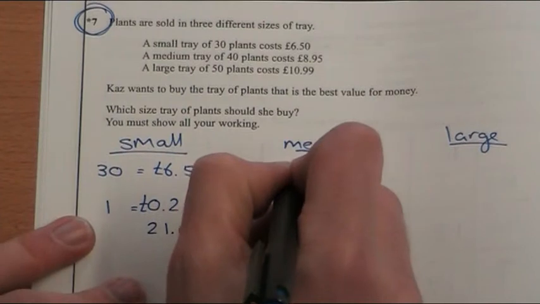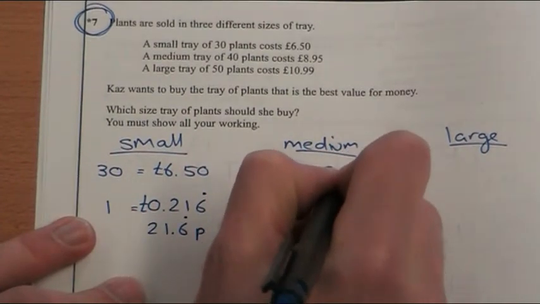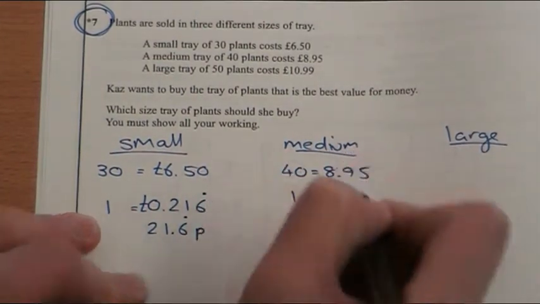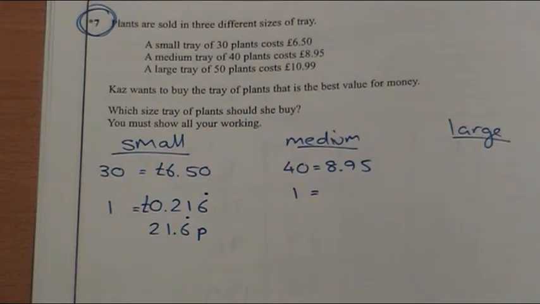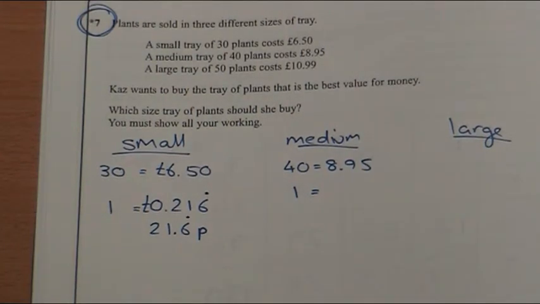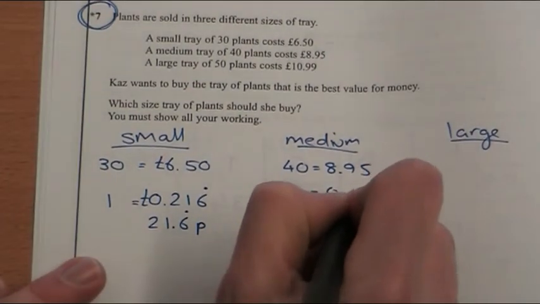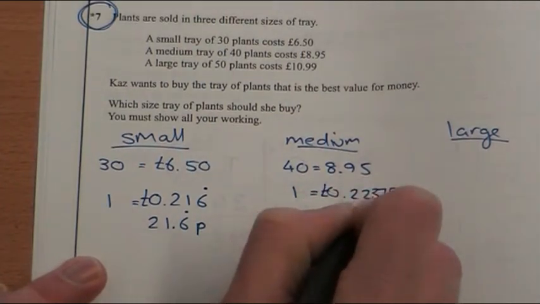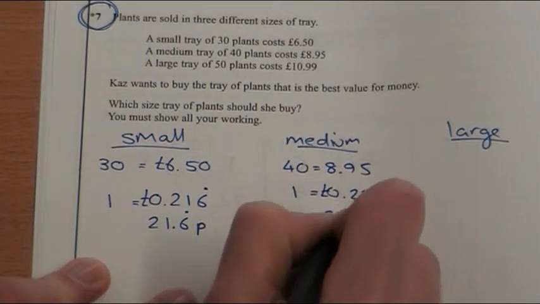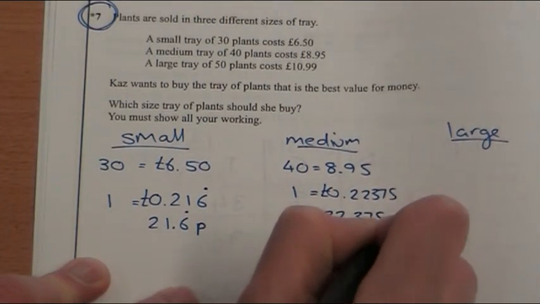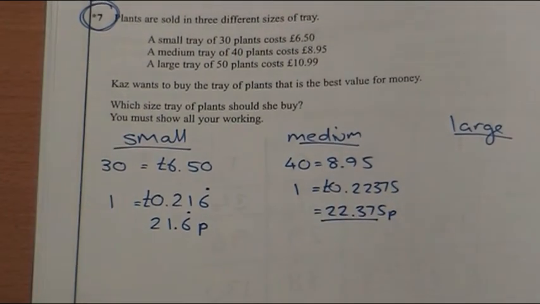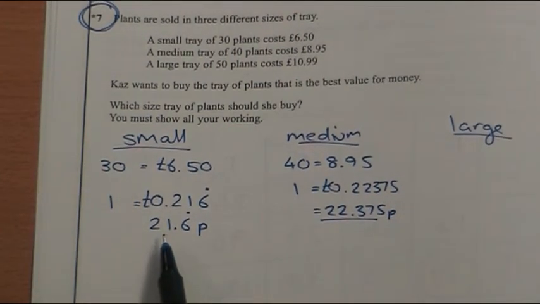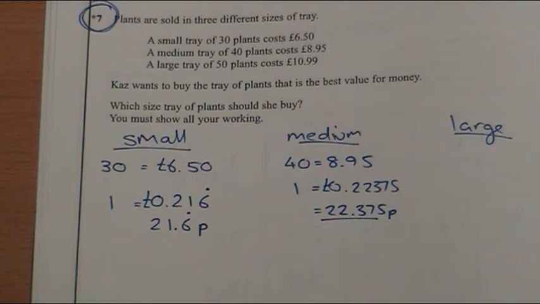So for the medium, we've got 40 that equals £8.95. I want 1, so I'm going to this time divide by 40. So 8.95 divided by 40 is 0.22375. I'm going to write it all down at this moment in time, which is 22.375 pence. So we can already see that it's cheaper to buy the small, well, it's better value for money, not cheaper, to buy the small.